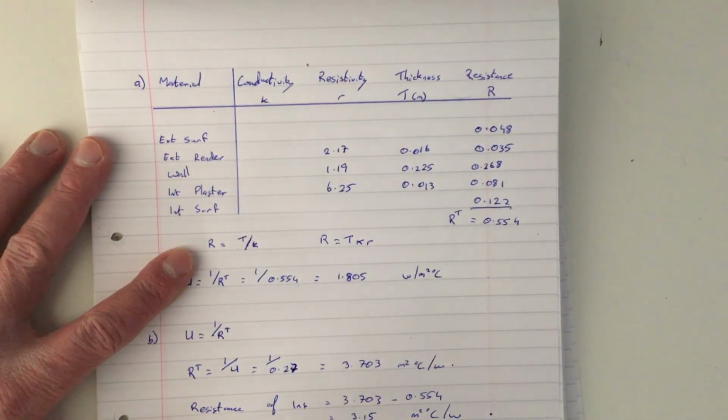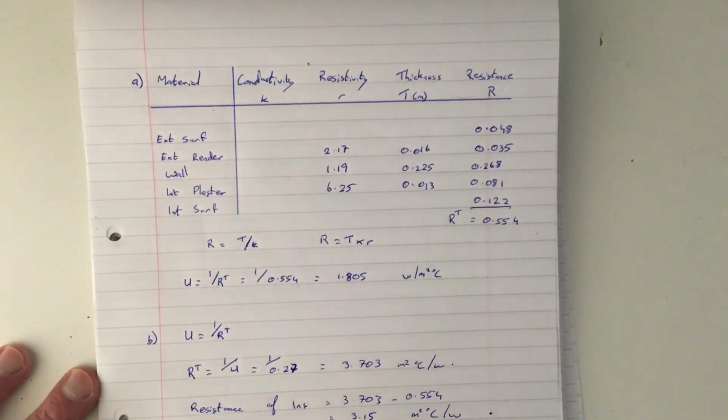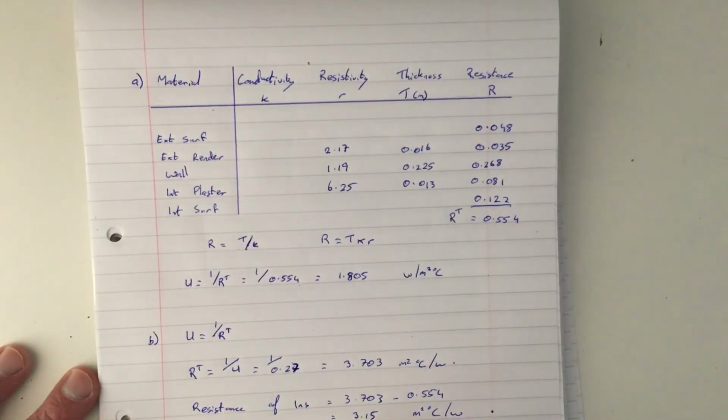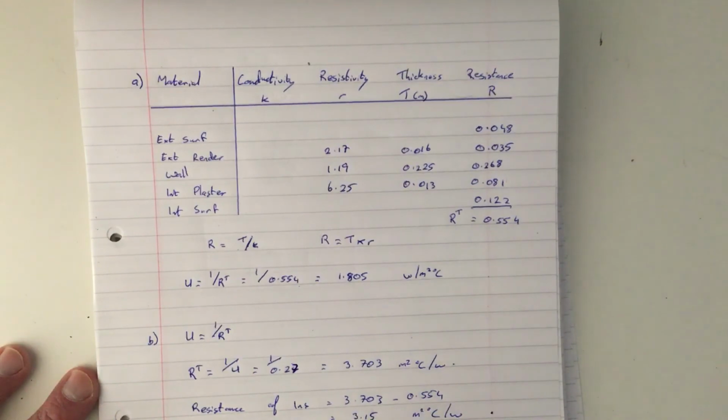So T is equal to R multiplied by K. The thickness I don't know, but I do have my resistance, which is 3.15, multiplied by 0.025, and that should give me 0.079 meters.